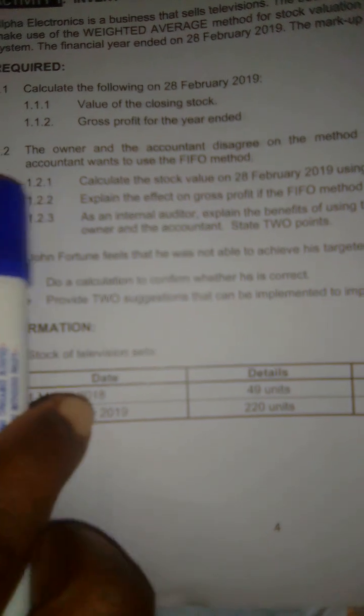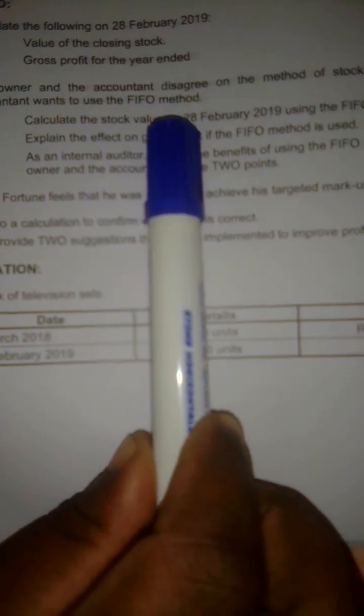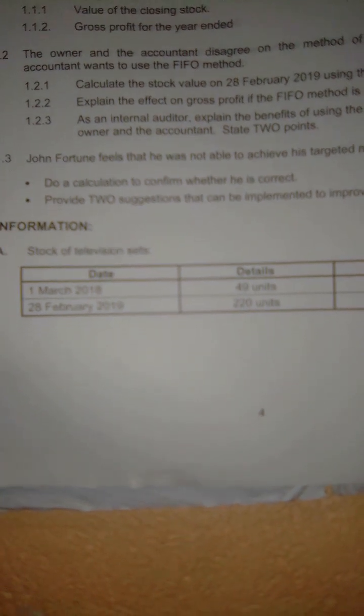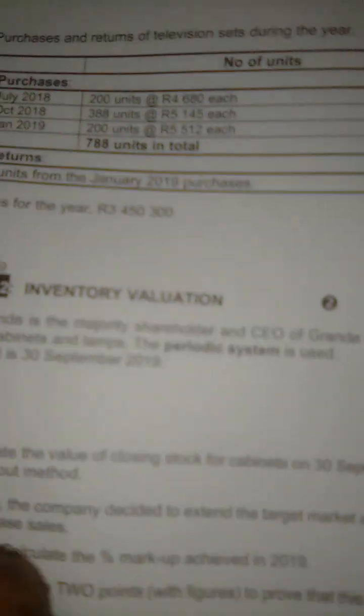Okay, 1.2.1. Calculate the stock value on 28 February 2019 using the FIFO method. 28 February 2019 is the end of the financial year, which means they actually want us to calculate the value of the closing stock using the FIFO method. We go back to our table A, the stock on 28 February 2019, 220 units. This time we are using the FIFO method. So we know that the number of units is 220 units that were on hand. Okay, and we'll now go back to B.